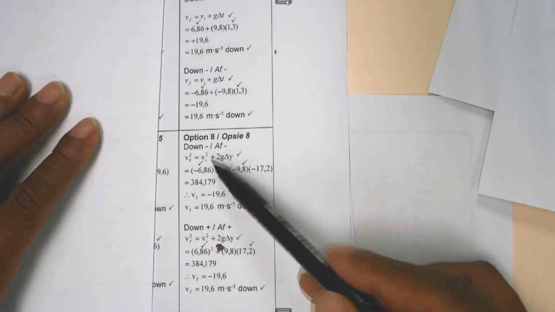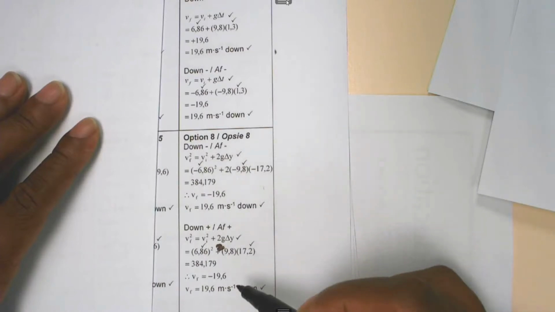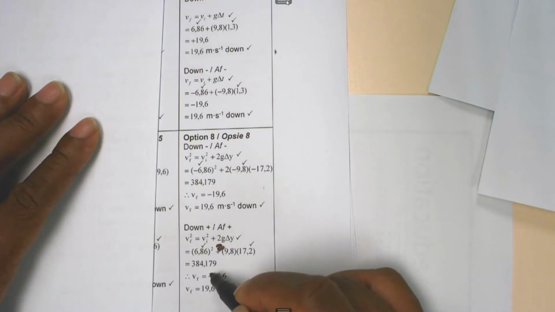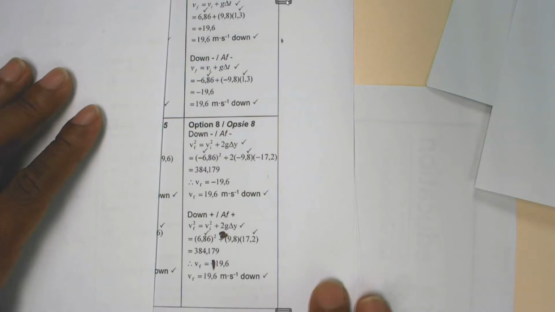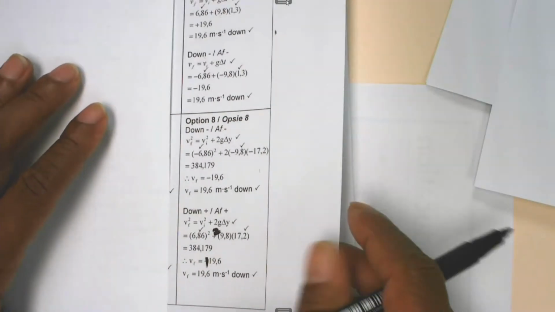Now, we are taking the positive value here because it is down. Here it should be positive, not negative like that. So it is going to be positive here. We'll correct this memo when we put it on the cloud space. So we'll put it finally as a positive there.